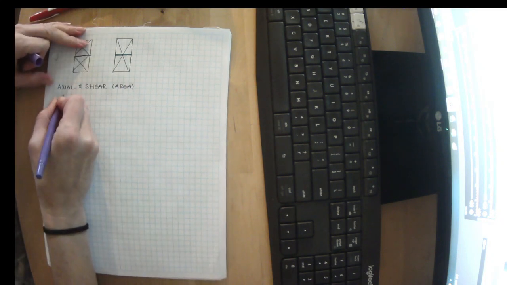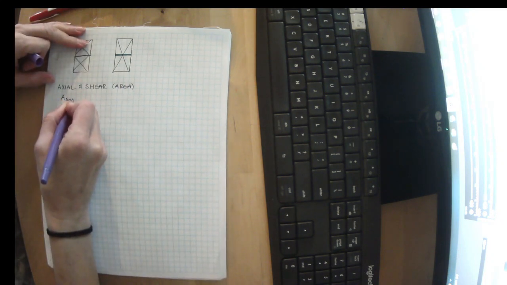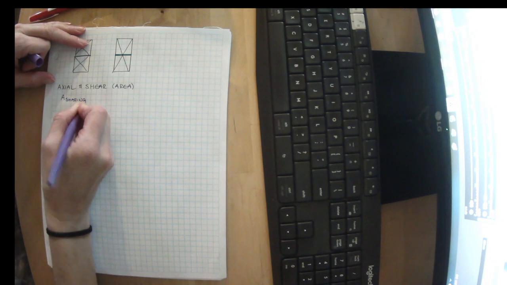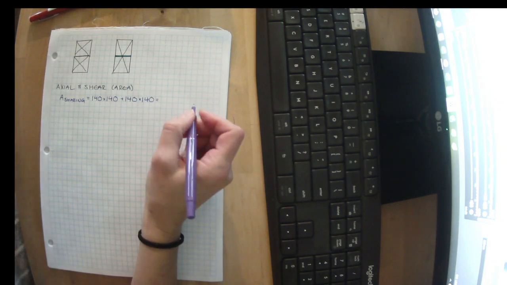So let's do load sharing. We have two 140 by 140 members. So we have 140 times 140 plus 140 times 140. We multiply that out.